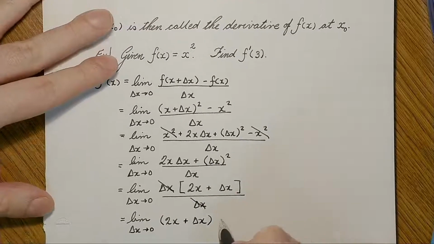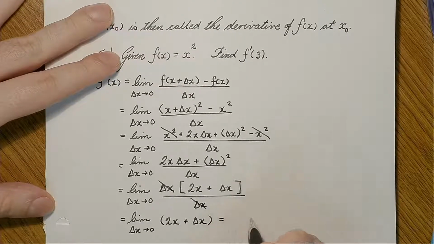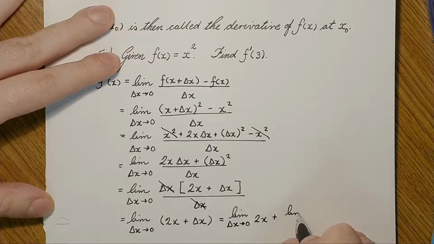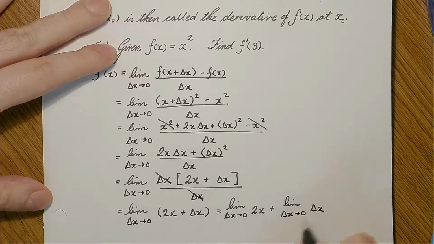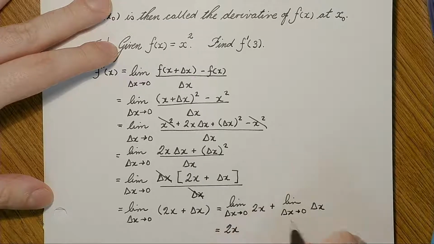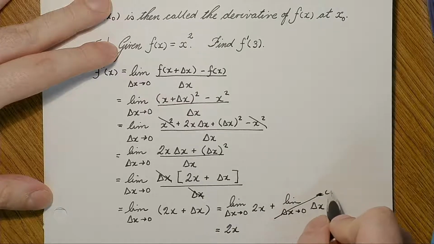By the sum rule, I can apply my limit rules. I can apply the limit to each term. So I get the limit as delta x goes to 0 of 2x plus the limit as delta x goes to 0 of delta x. So that's just 2x, and this goes to 0.